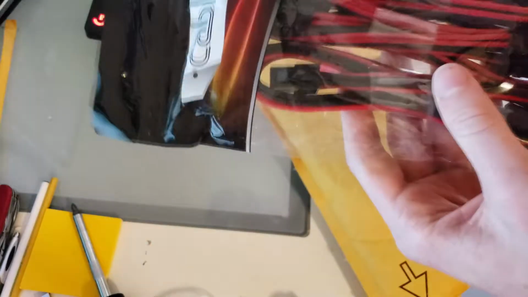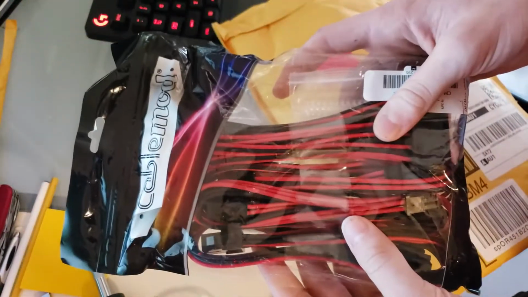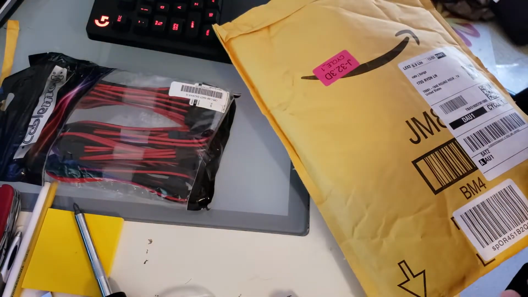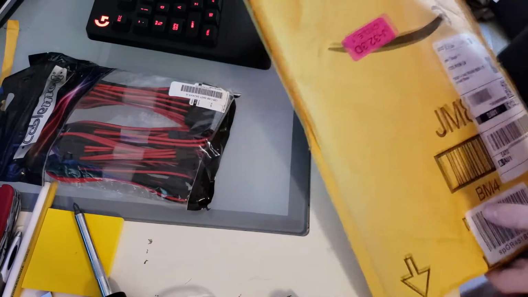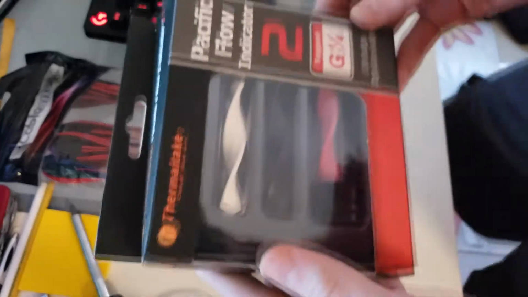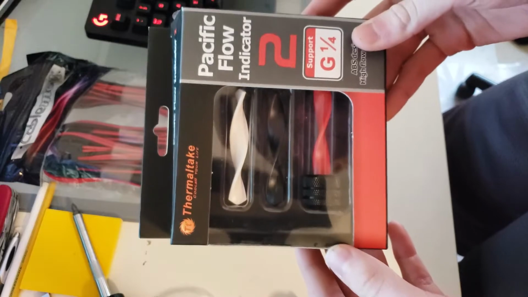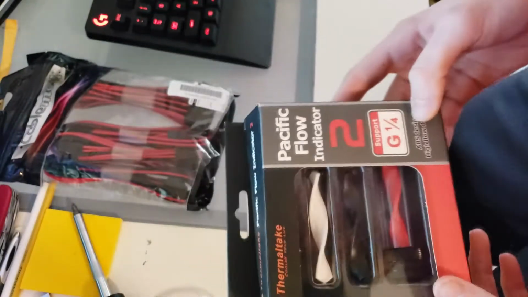Ah, the CableMod cables, the extension cables, and there are the cable combs. So that's really cool. If you're going to water cool and do a custom loop like this, you need to have this. I mean, if you're going that far, you've got to take it all the way, right? Oh, here's the flow indicator for the cooling loop, so that we can see it and confirm that it is indeed creating flow. So that's cool. Put this stuff over here.